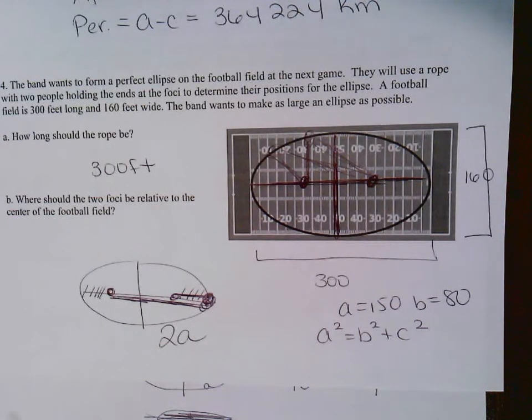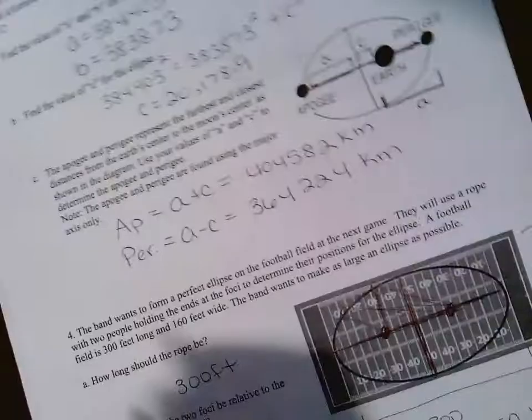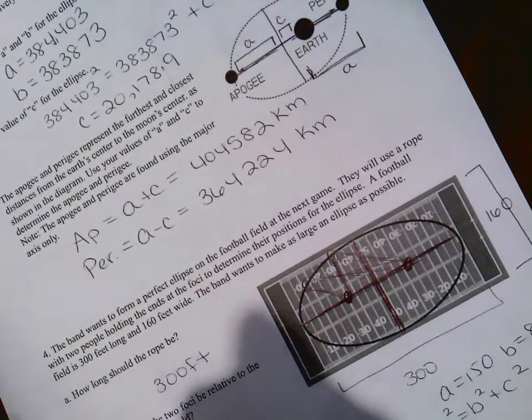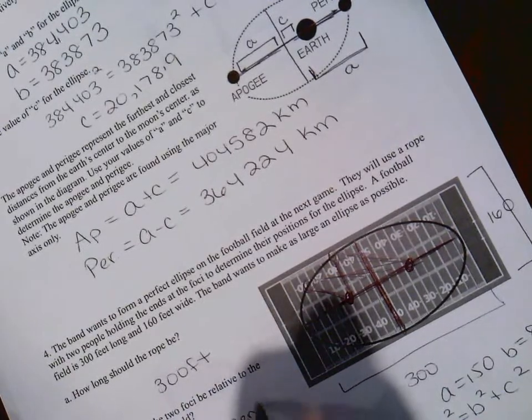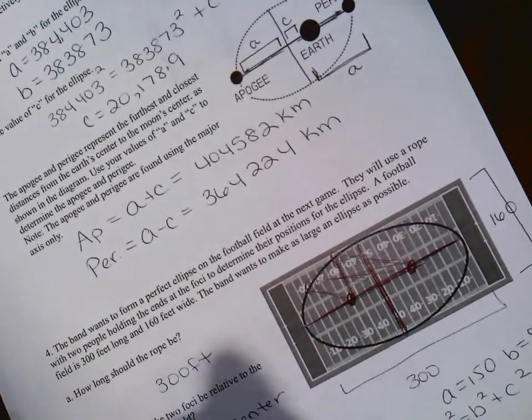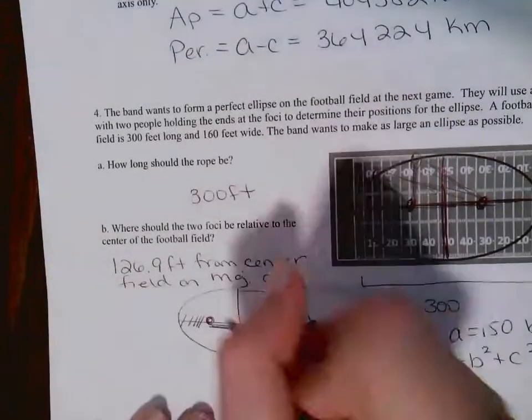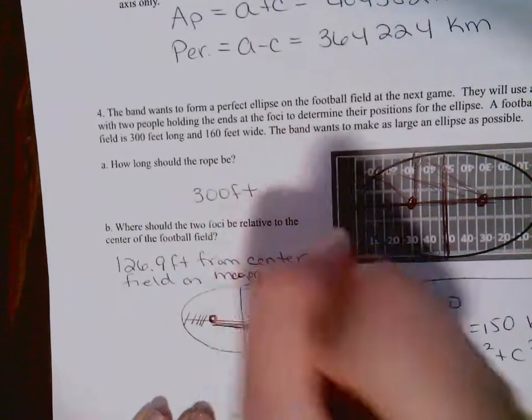And now I'm going to do it. 150 squared minus 80 squared. Take the square root. It looks like the foci are 126.9 feet from the center of the field on the major axis. If you were going to tell them where to stand, this is supposed to say major, M-A-J-O-R.